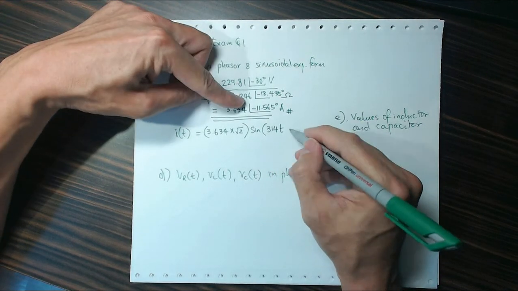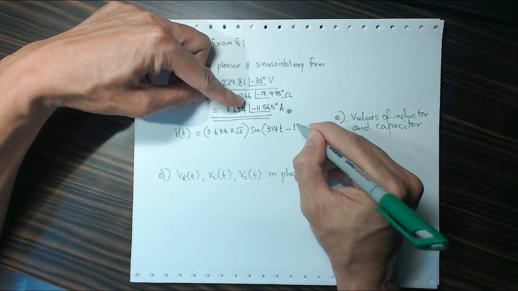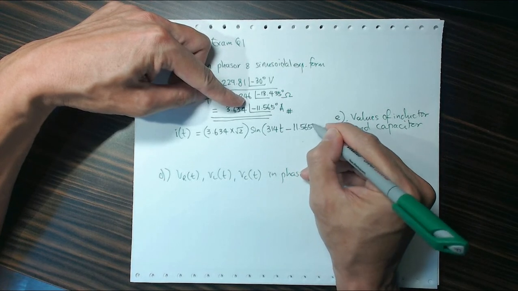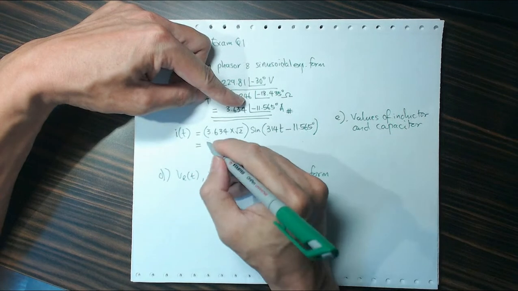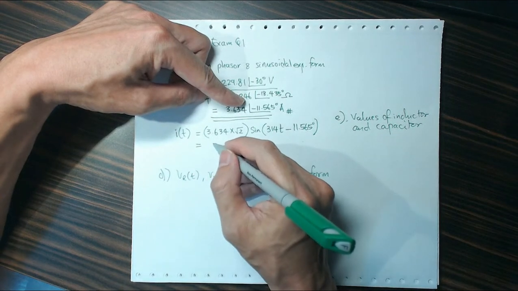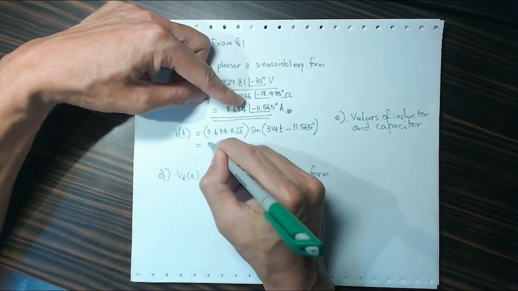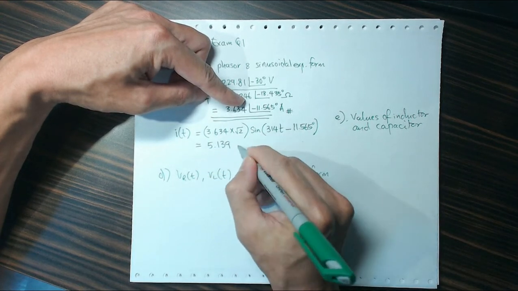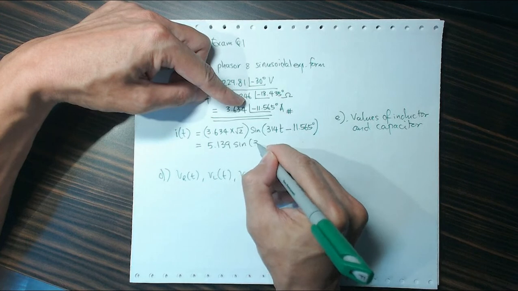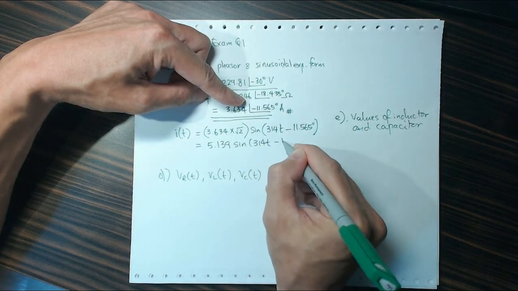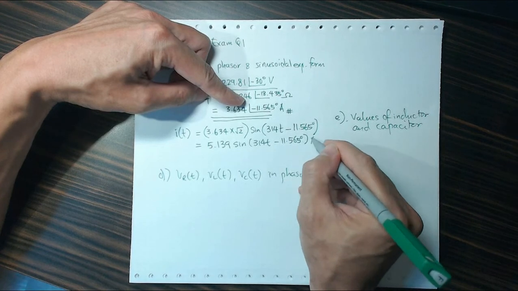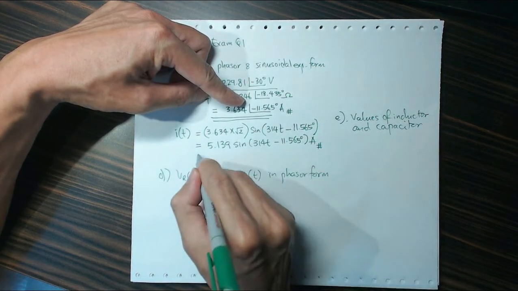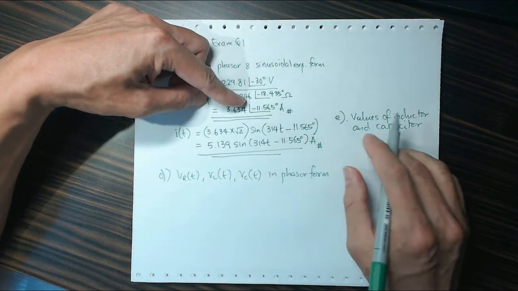But this time the phase shift is minus 11.565 degrees. So this will give me a value of 5.139 sine of 314t minus 11.565 degree ampere. Okay, so that's in the sinusoidal expression.